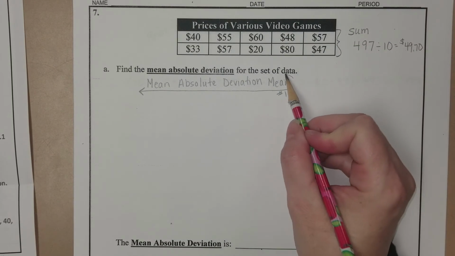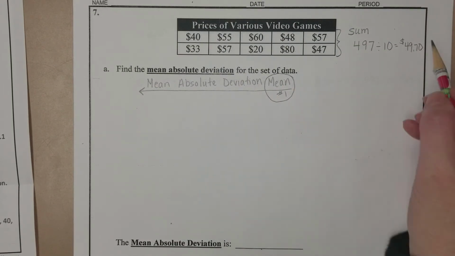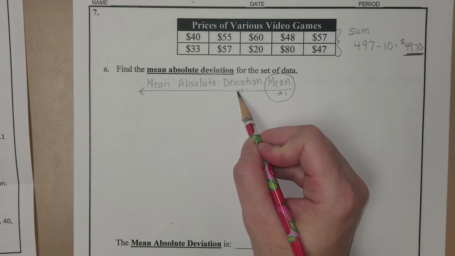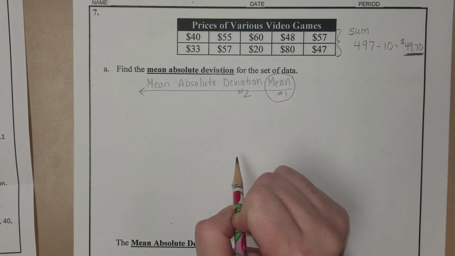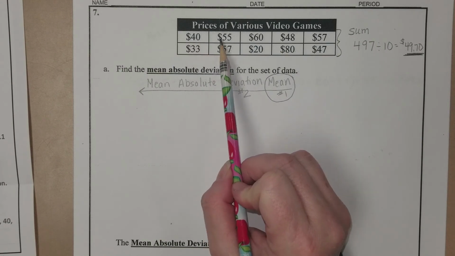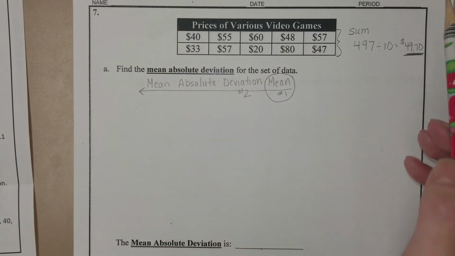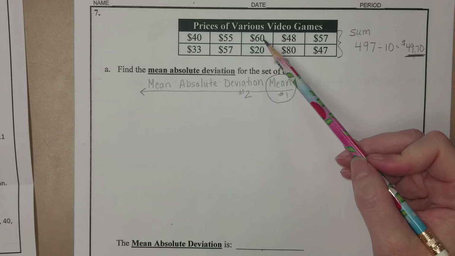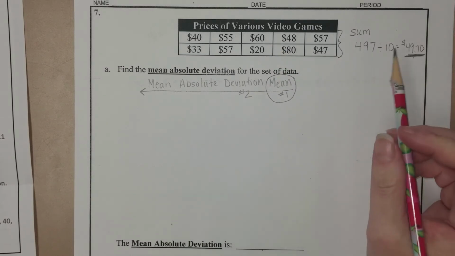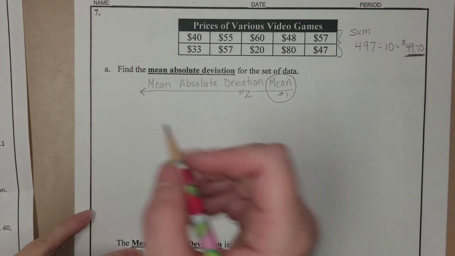So we have accomplished step 1, we found the mean. Step number 2, because working backwards, is to find the deviation. We want to find out how far away each price is from the mean. How far does each price deviate from the mean? We're going to write down our prices.